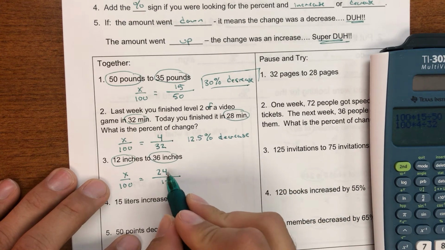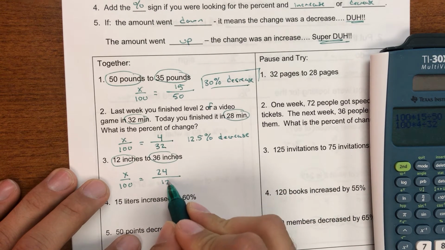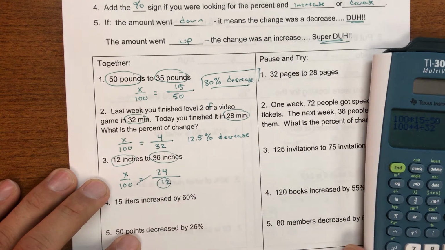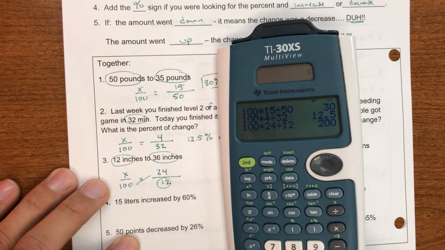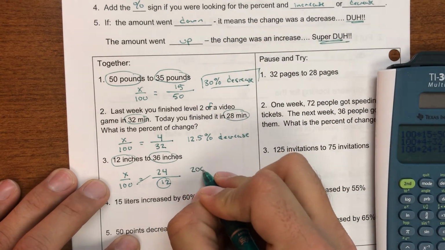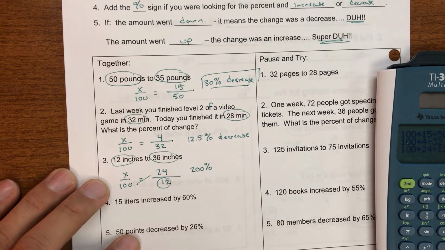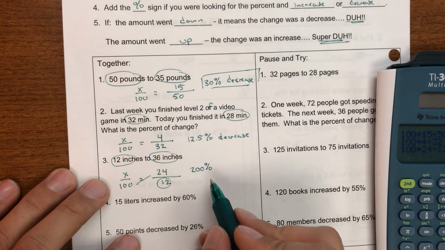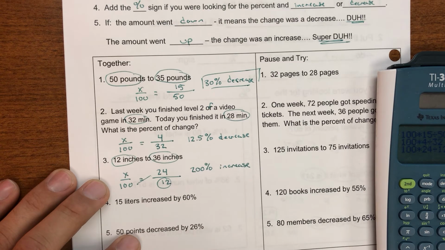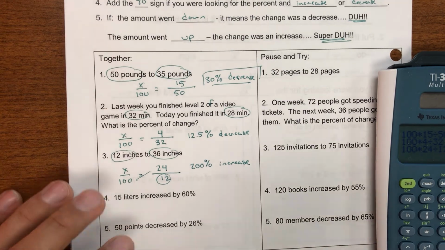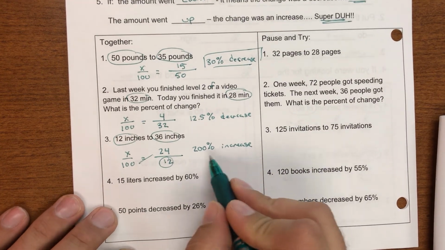So the amount that I increased, my original amount, now I can just cross multiply and divide. So 100 times 24 divided by 12 gives me 200. So that means that I changed 200%. That was the amount that I changed. And I went up 200%. So that's going to be an increase of 200%, which kind of makes sense. It would be hard to decrease by more than 100%, because if I take away more than everything, then I end up in negatives, and that just doesn't make a lot of sense. So we went up 200%.